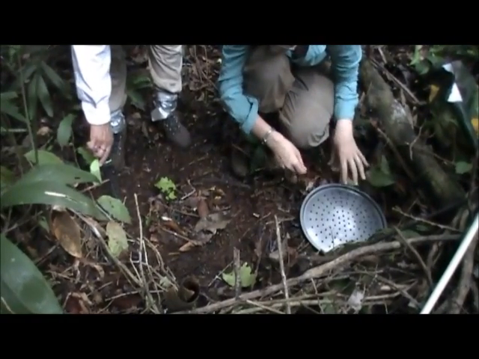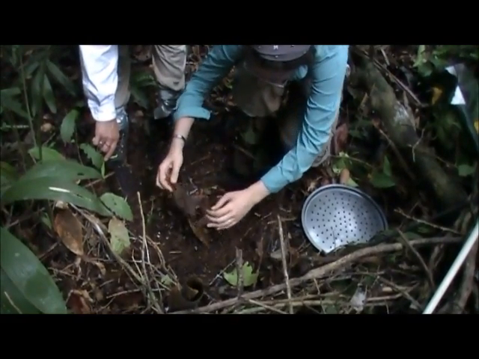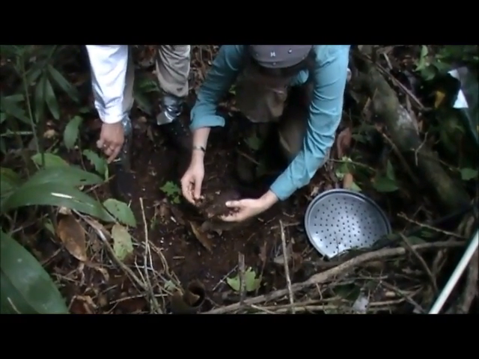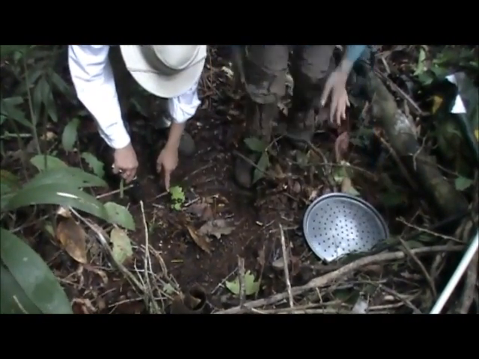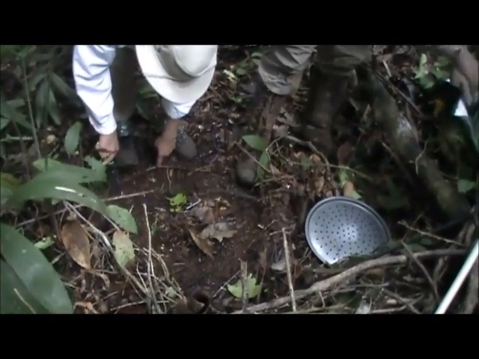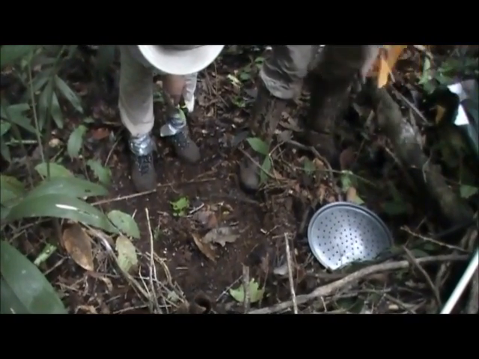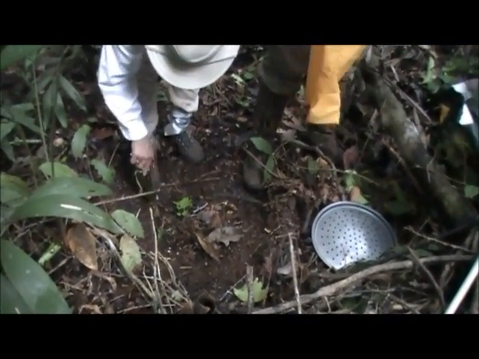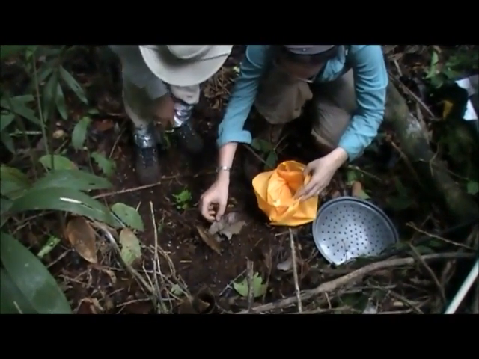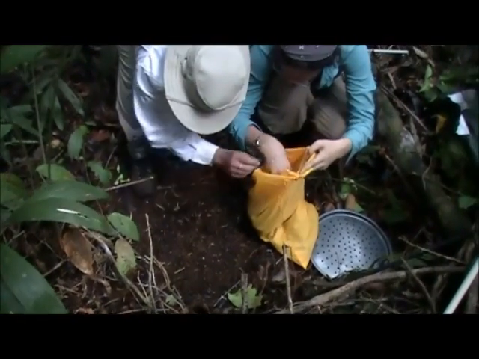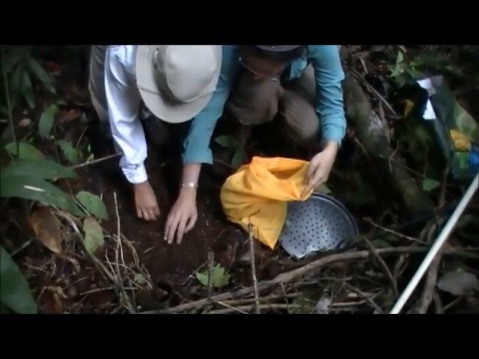Wow, it's a big sample. Okay, so now we can take this part out because it has too big of a diameter. It's not included. I'm going to take all the leaves off of it. We don't want you.